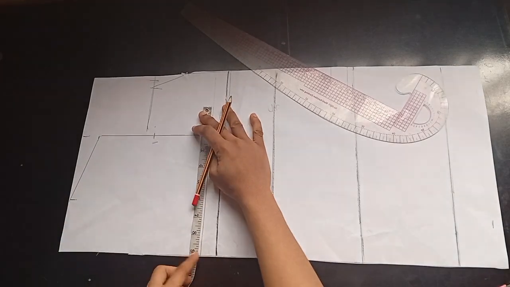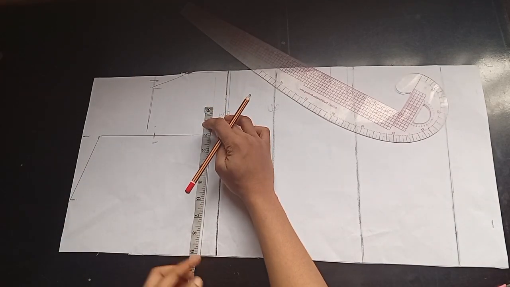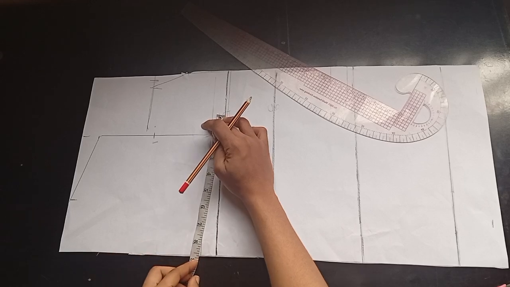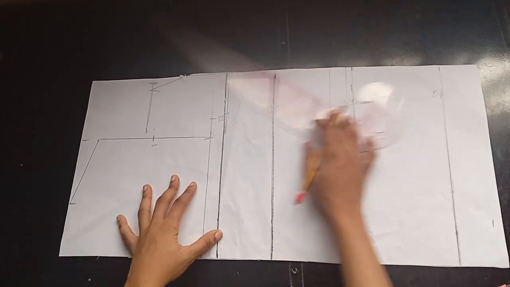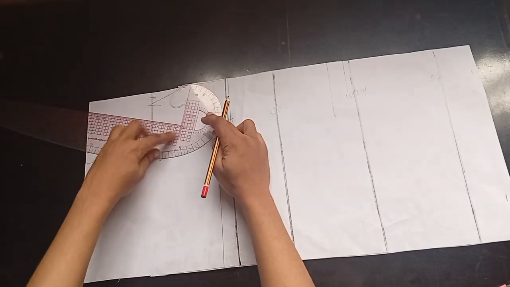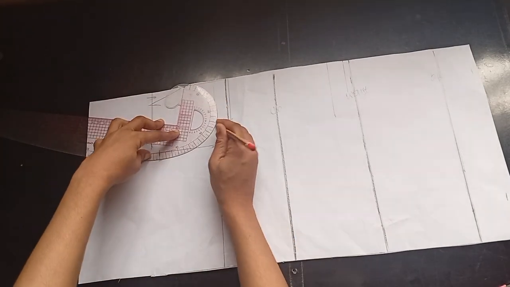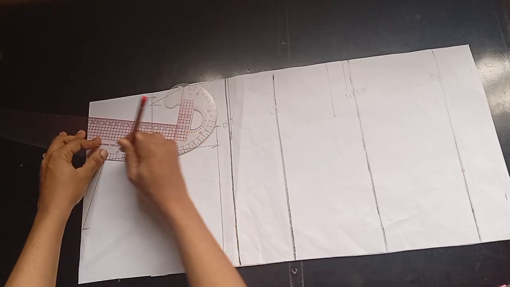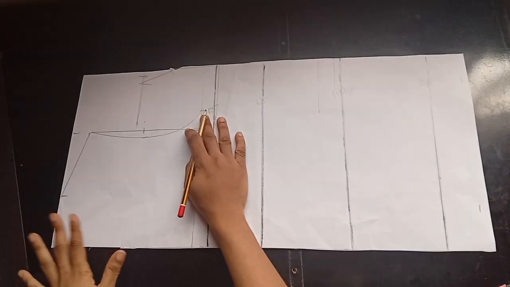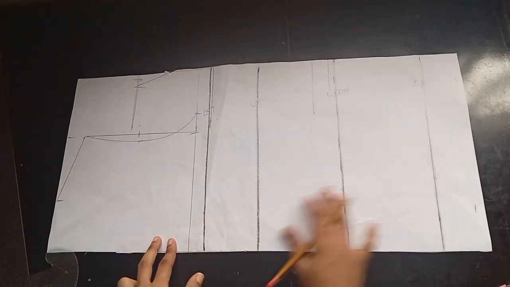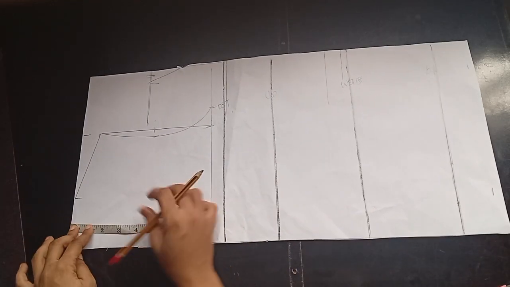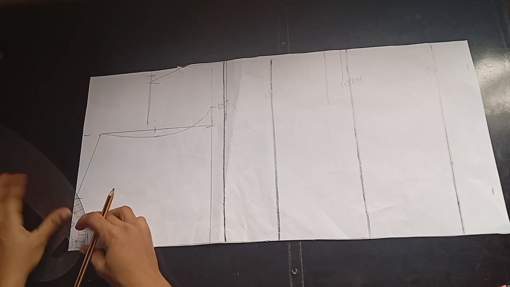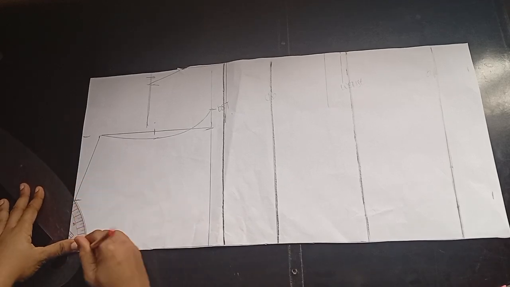Here, I'll go ahead and mark my bust circumference divided by 4. My bust is 33 divided by 4. I have 8.3 inches. Now I'll go ahead and place my ruler, connecting this bust circumference to this ½ inch and all the way to the upper part of my shoulder. Now for the back, I'm going to just mark my sewing allowance. But before doing that, I'll come down for my neckline. I'll be using 1 inch for the depth of the neckline, and I'll go ahead to connect.